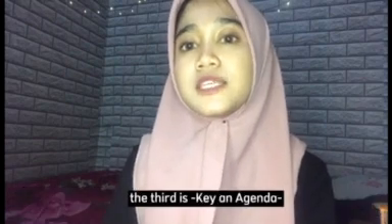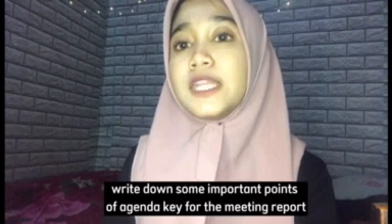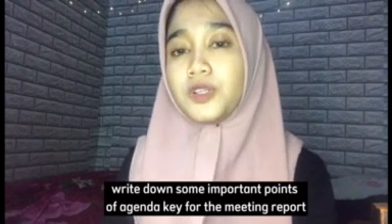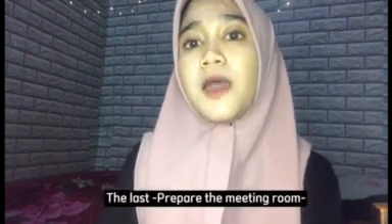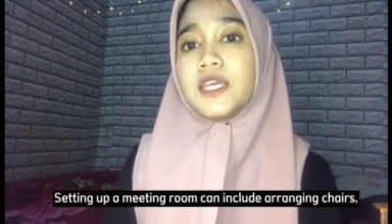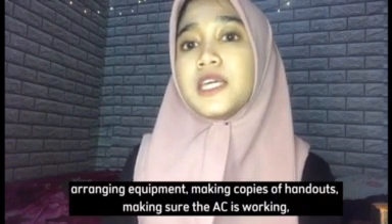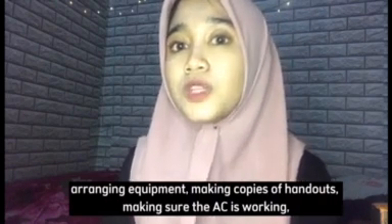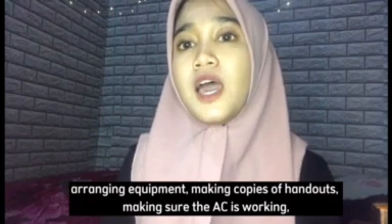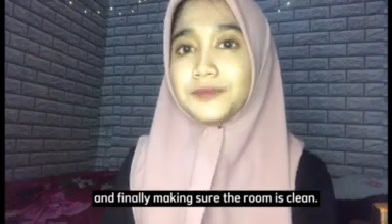The third is the agenda. Write down some important points of the agenda for the meeting's report. The last, prepare the meeting room. Setting up the meeting room can include arranging chairs, arranging equipment, making copies of handouts, making sure the AC is working, and finally, making sure the room is clean.